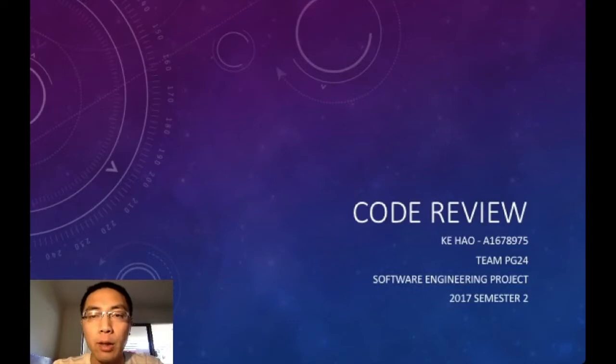Today I'm bringing the code review for our software engineering project. This review is based on the latest version of code for Milestone 2, and it is in three scopes, which are code, variables, and error handling.